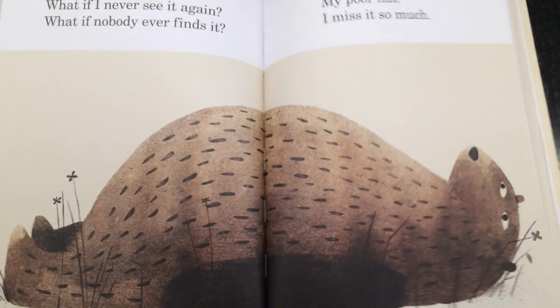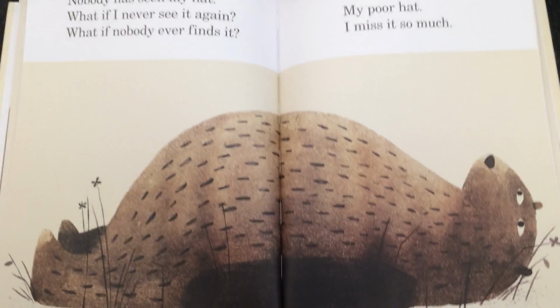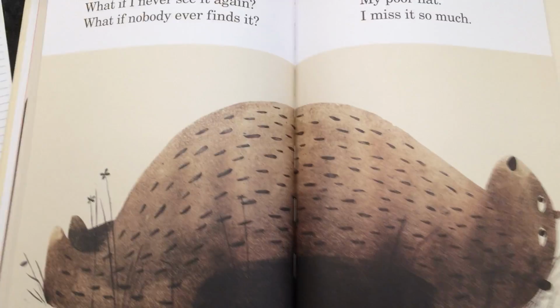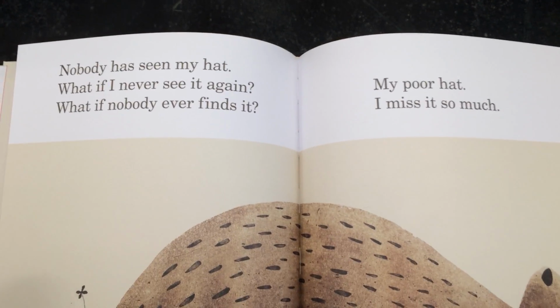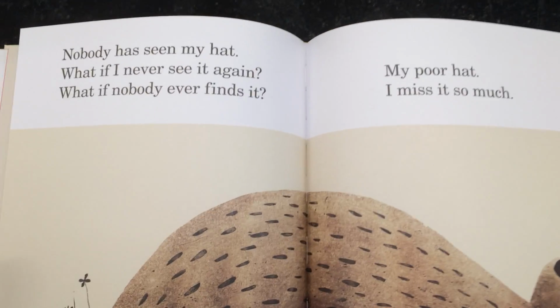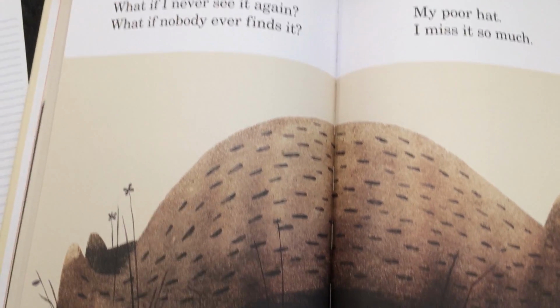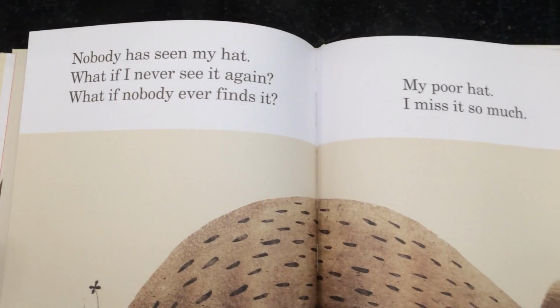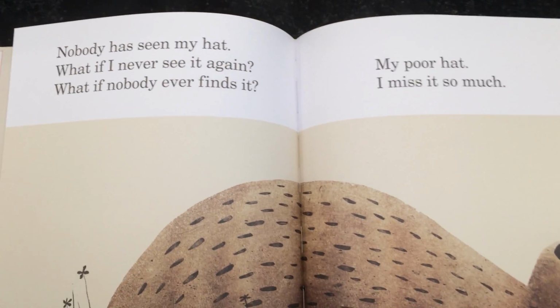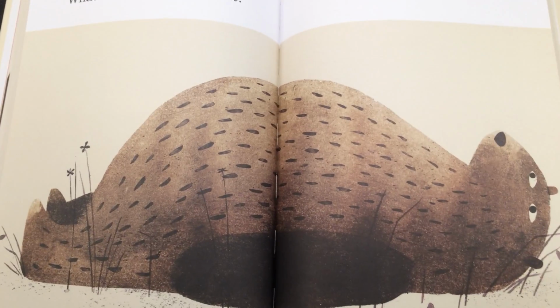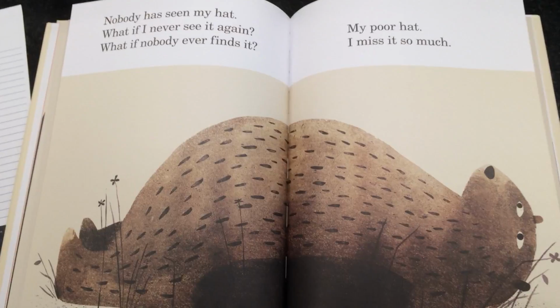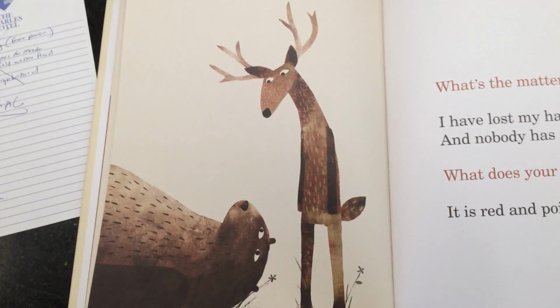Now we notice a big change in terms of layout. It's a two-page illustration, taking up almost all the two pages, with just a little text on the top. "Nobody has seen my hat. What if I never see it again? What if nobody ever finds it? My poor hat. I miss it so much." So everything kind of comes to a stop at this point. There he is, just lying there. Still lying there, but along comes a deer.